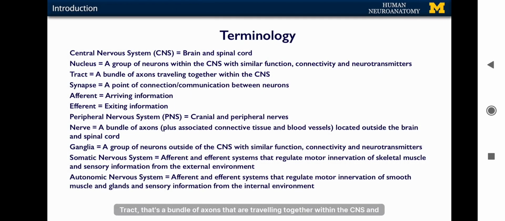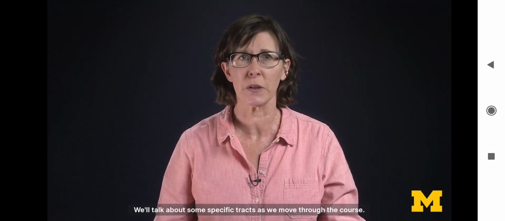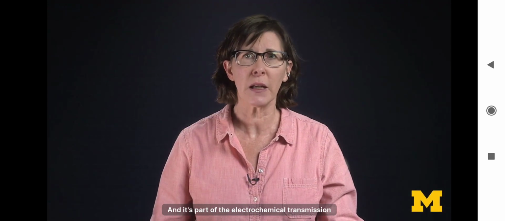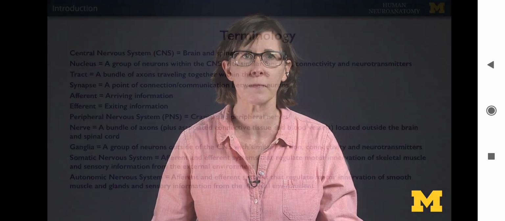Tract. That's a bundle of axons that are traveling together within the CNS. And this is usually a bunch of axons that are going from one place to another together, connecting two parts of the nervous system. We'll talk about some specific tracts as we move through the course. Synapse. That's a point of communication between two neurons, or neurons and their target organs like muscle or glands. And it's part of the electrochemical transmission that is the basic pattern of communication between cells in the nervous system.